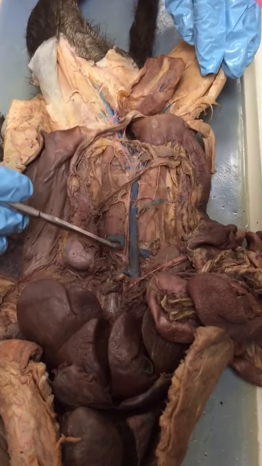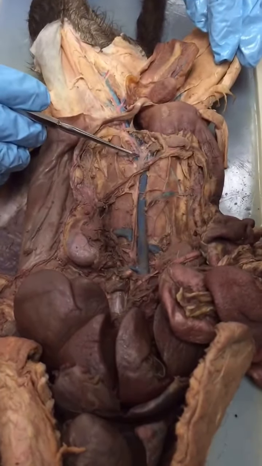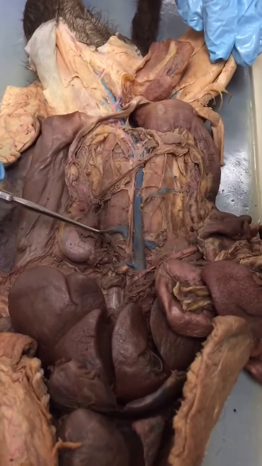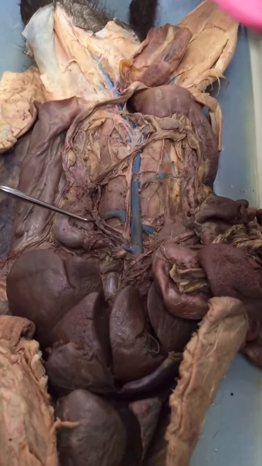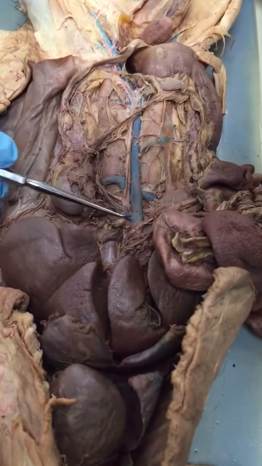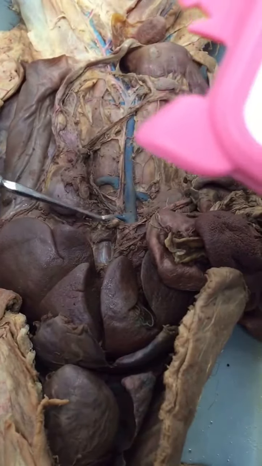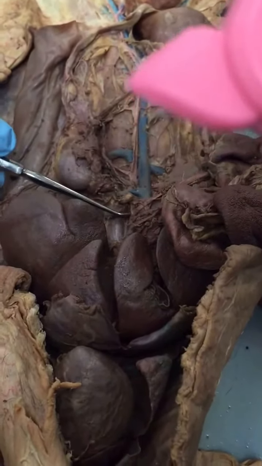Okay, so this is our dorsal aorta coming down the abdominal cavity here. This is our posterior vena cava. We have a renal vein and renal artery going over here to the kidney. We have our adrenolumbar artery and vein over here going over the adrenal gland. We have our celiac artery and our craniomesenteric artery branching off here.